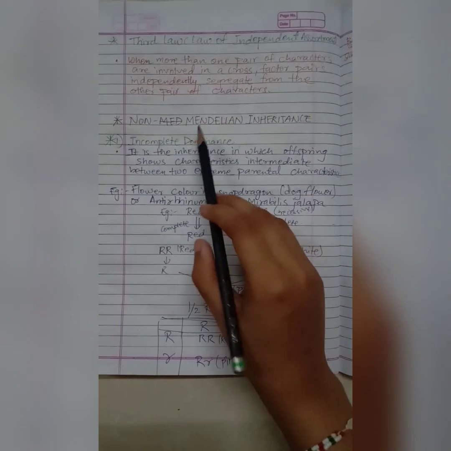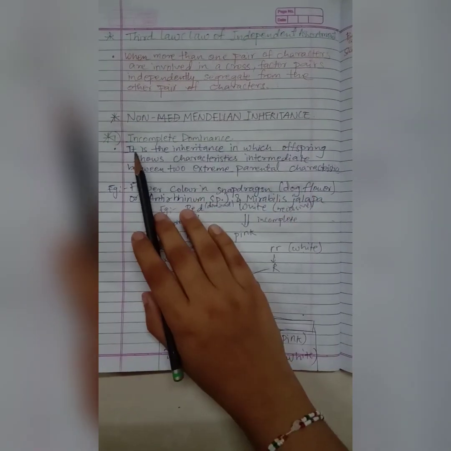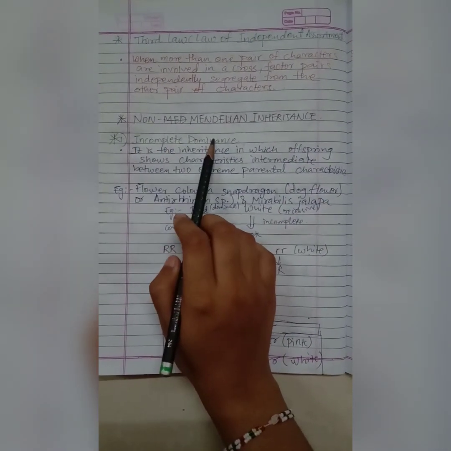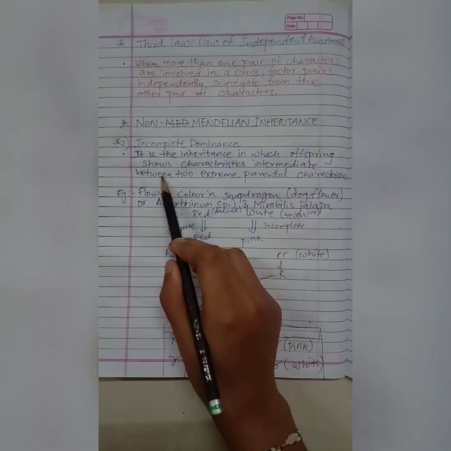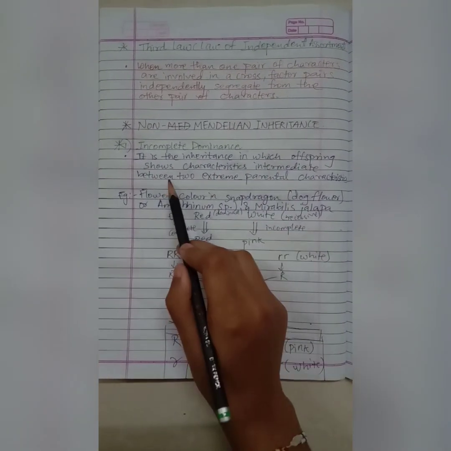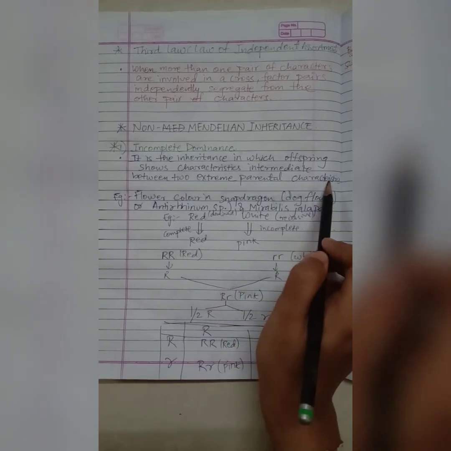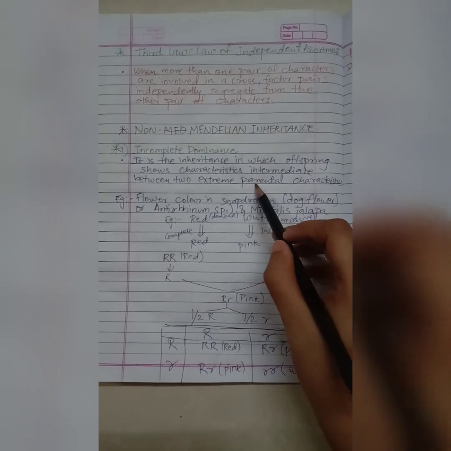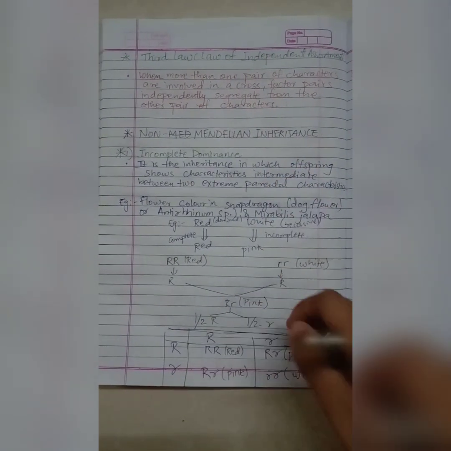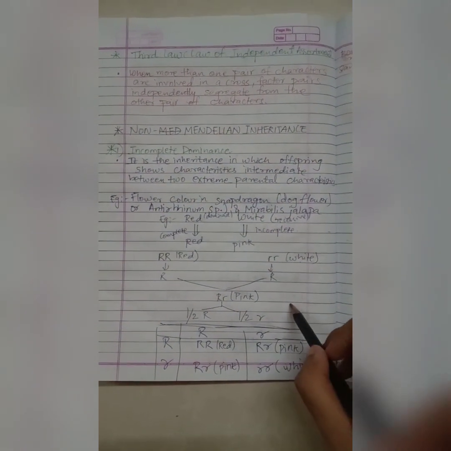Let's see non-Mendelian inheritance. So the first type is incomplete dominance. It is the inheritance in which the offspring shows characteristics intermediate between two extreme parental characteristics. So in this, both the characters are blended together.